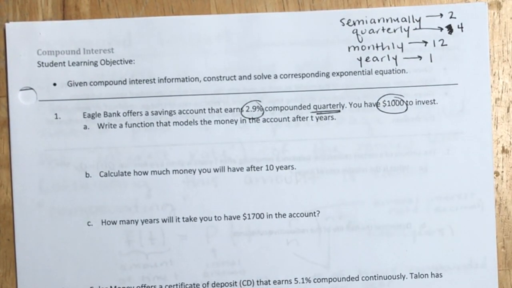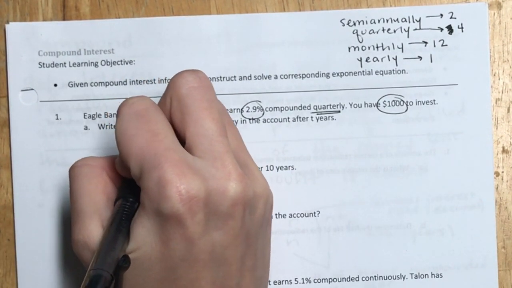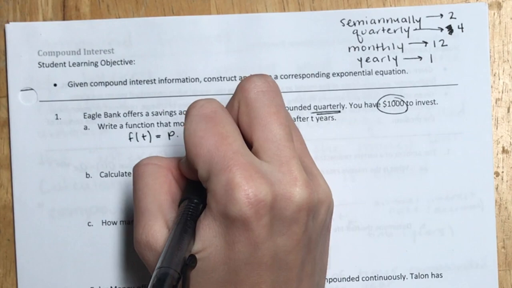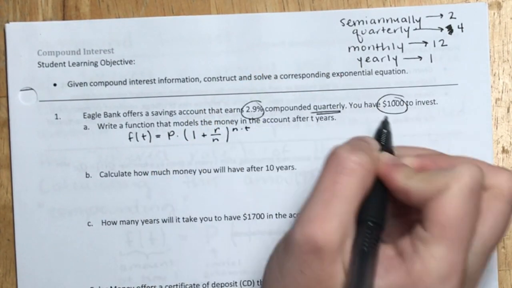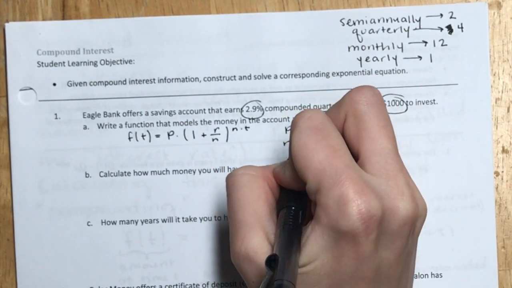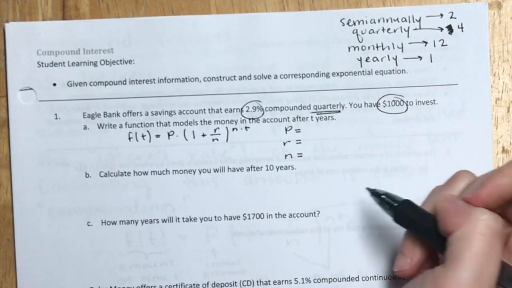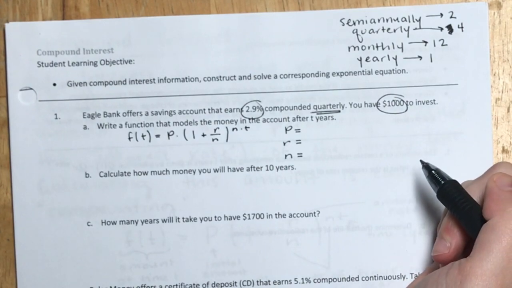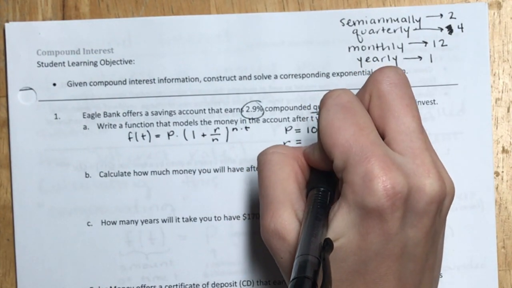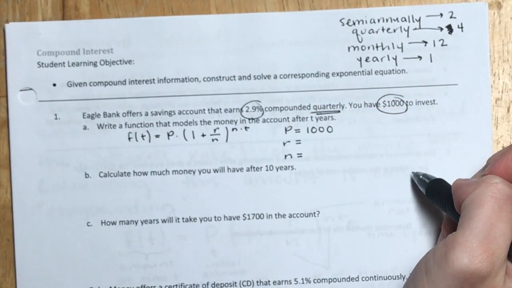Write a function that models the money in the account after T years. So let's pull out our formula. P times 1 plus R over N to the N times T. So the things we need to know here are P, R, and N. So P is our principal amount. It's the amount that we're starting with. What is that here? Well, it's $1,000. And then it's earning 2.9%.